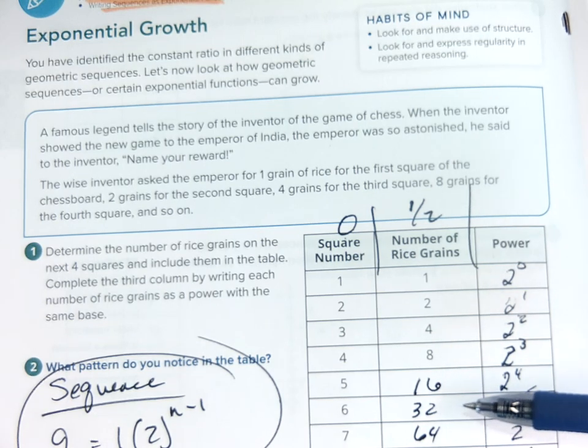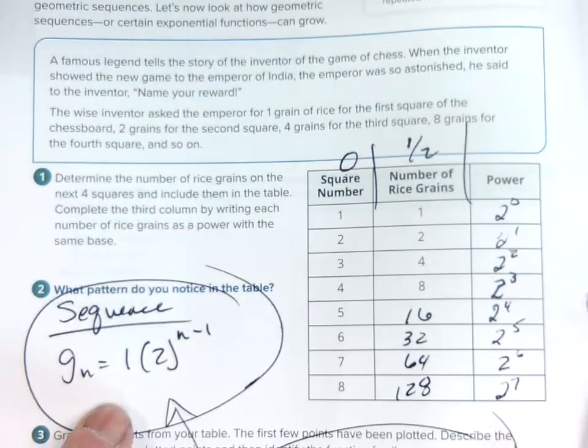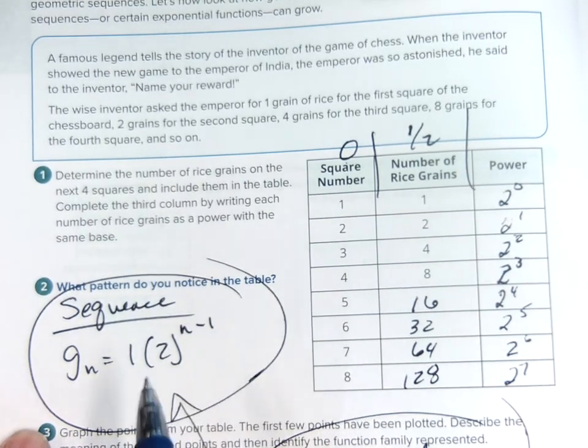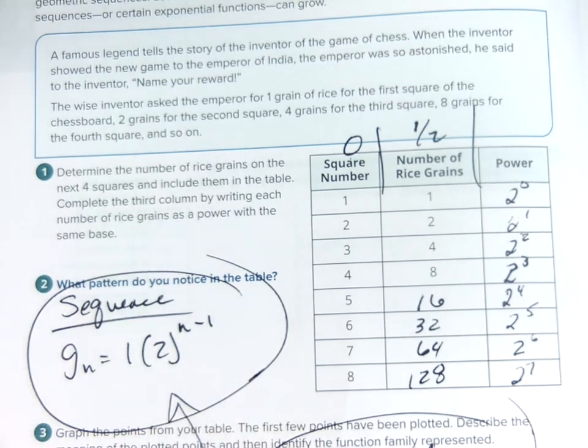So, as a geometric sequence, which we've talked about before, this formula would be g of n equals 1, because we start with 1, times 2 to the n minus 1 power. Okay, so then we graphed it.